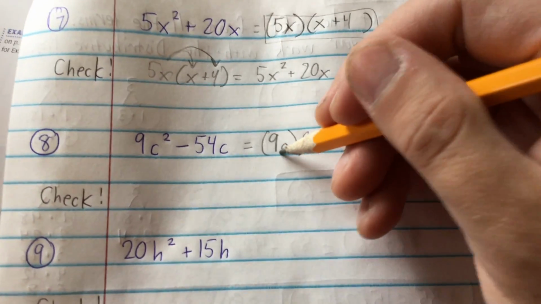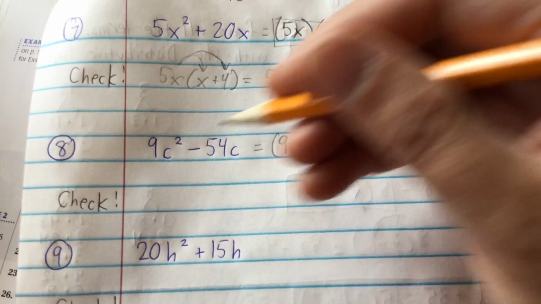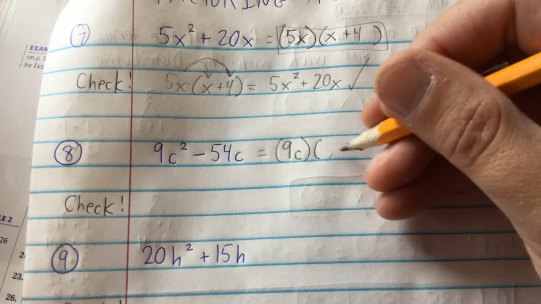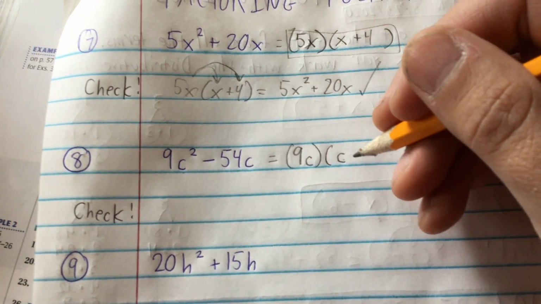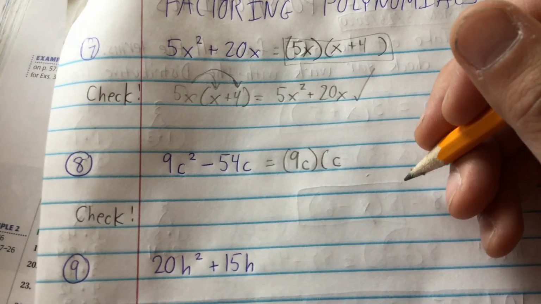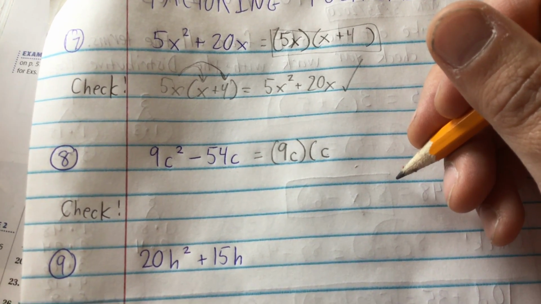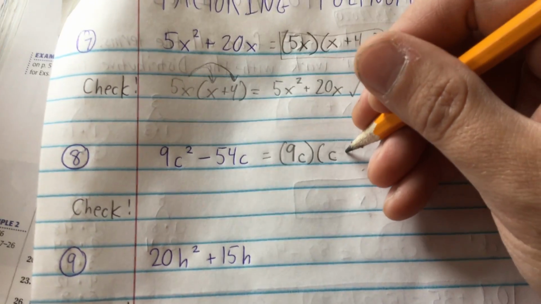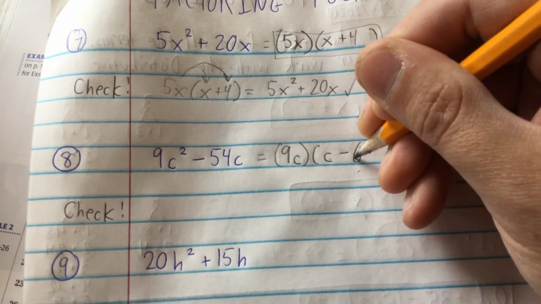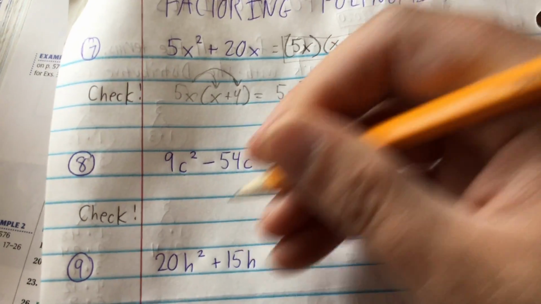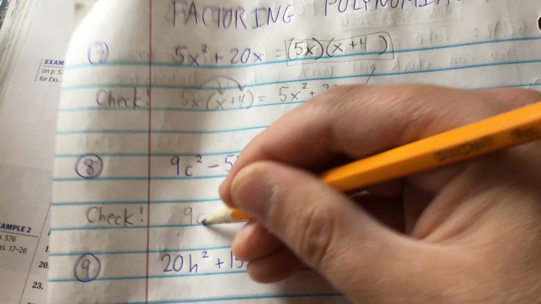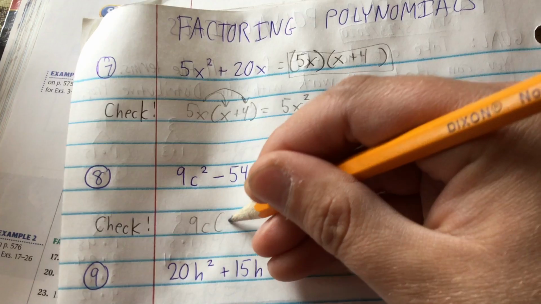Now, 9c times what is 9c squared? That's right, c. 9c times what is negative 54c? So you're going to get your calculator, negative 54 divided by 9, negative 6. So you're going to check your work. 9c times the quantity of c minus 6.